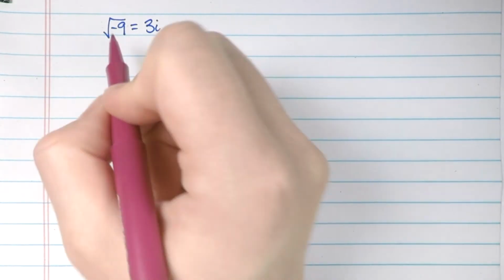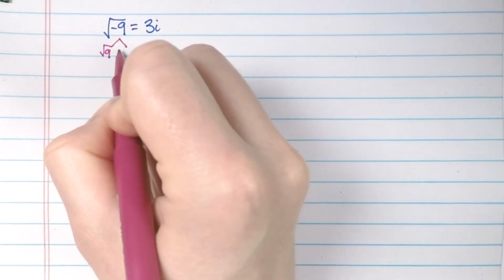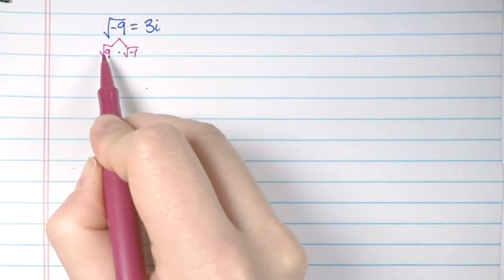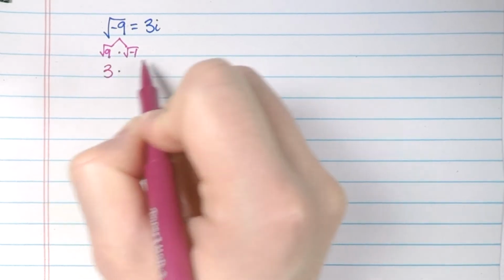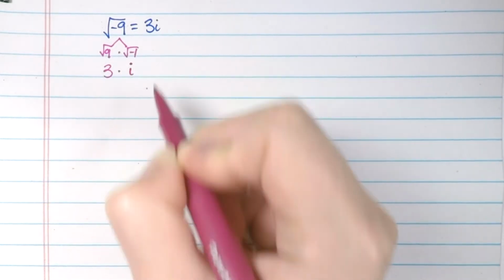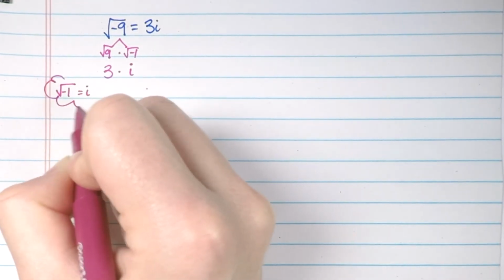And where this comes from is I'm going to split up this square root of negative 9. I can split that up as square root of positive 9 times square root of negative 1. Multiply these, we get negative 9. And if I simplify square root of 9, that gives me 3. And square root of negative 1, that's defined as i. So this is just a definition. Square root of negative 1, we just define that as i.